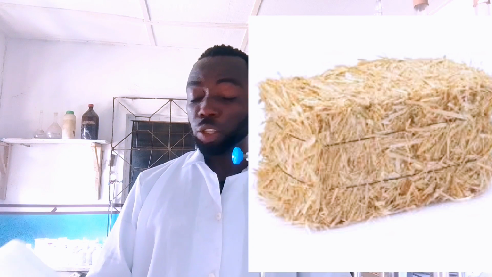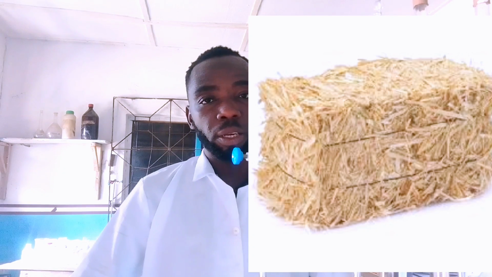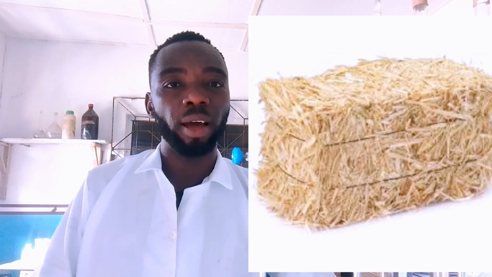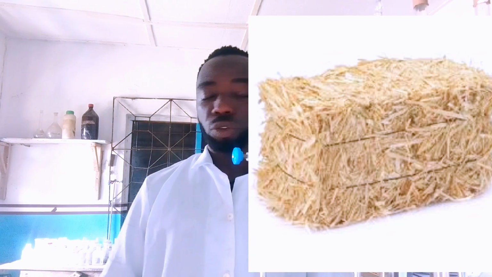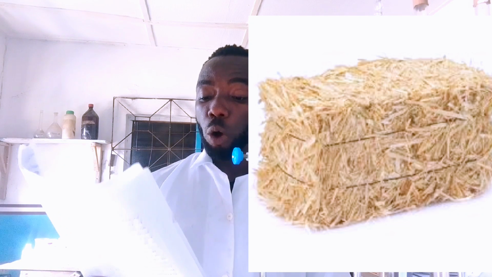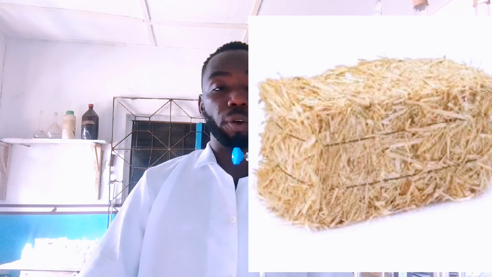It is used for mulching in order to prevent excessive loss of water from the soil. It is also used to create walkways in the farm.